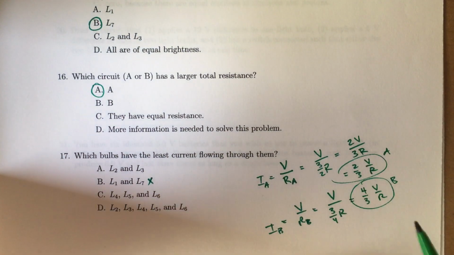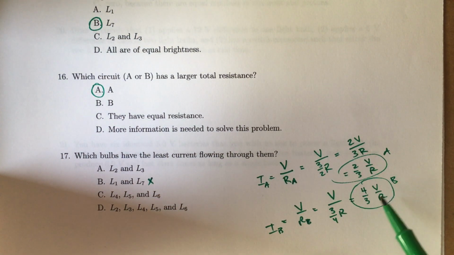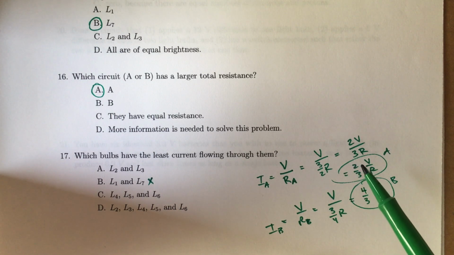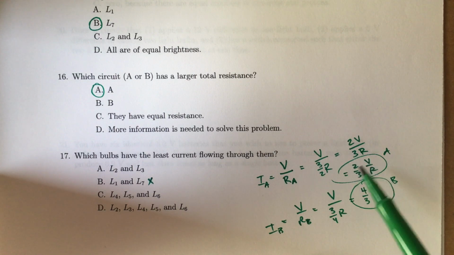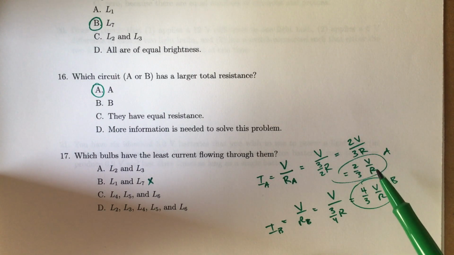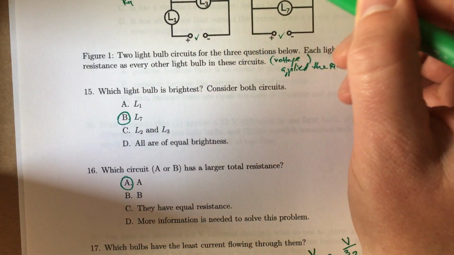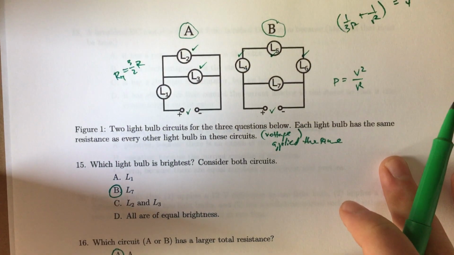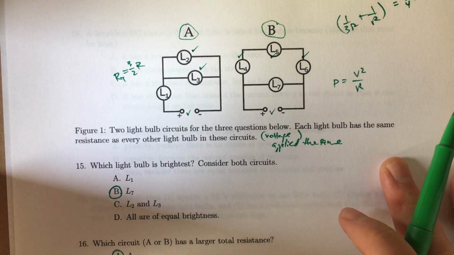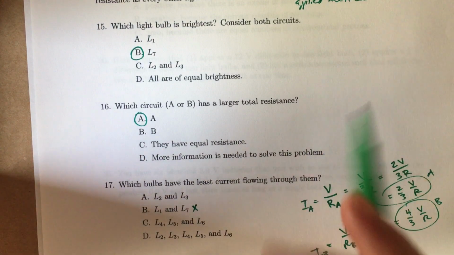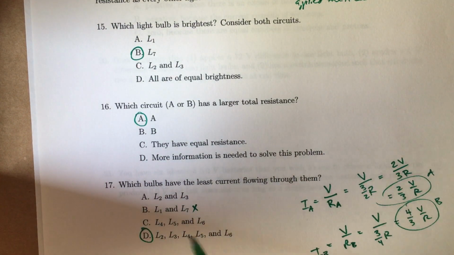If we come down here, 1/4 of this is 1/3 V over R, which is exactly how much was going through L2 and L3, 1/3, so half of this one up here in A, so 1/3 V over R. So 2, 3, 4, 5, and 6, all the ones with check marks, all tie for the least amount of current going through them, and so we pick D in the last one. So that one was pretty tricky. You might be able to reason it out a different way, but that's the way I went with this time.